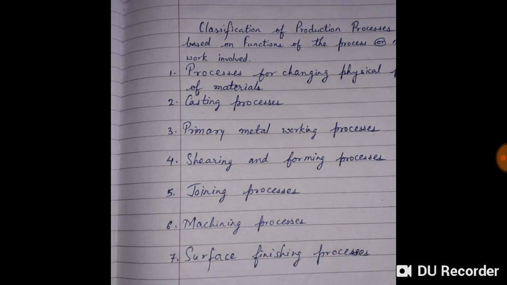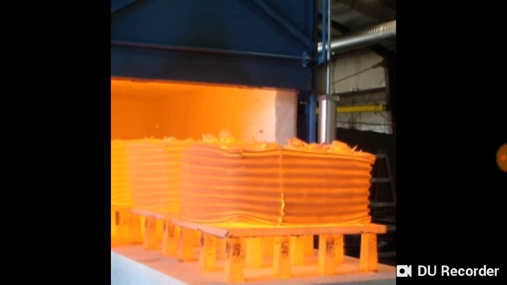Here, as we know, heat treatment is involved. So individual heat treatment photographs are not possible to obtain, but what we have done, after heat treatment, when the job comes out from the furnace, how it looks, that photograph we have taken. As you can see, a job which is already heat treated is coming out from the furnace and how it looks.